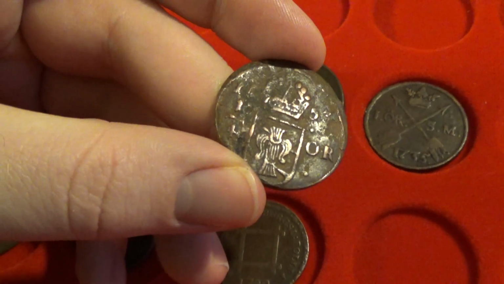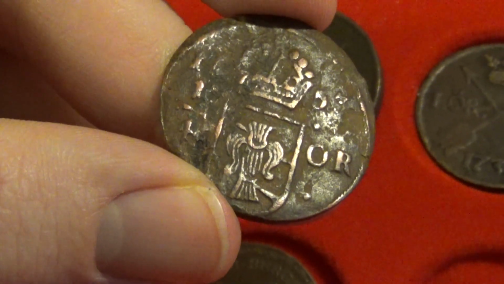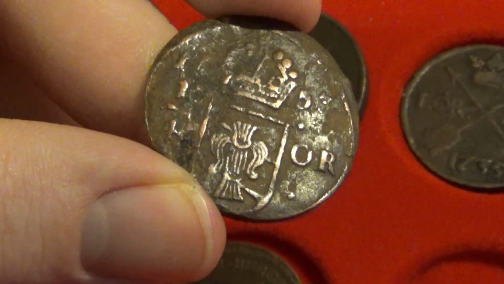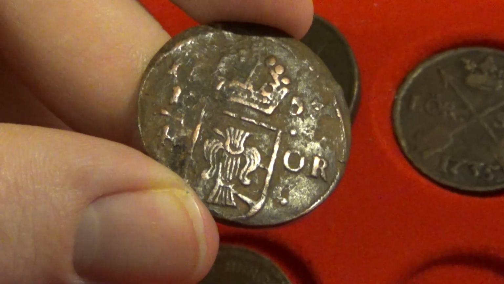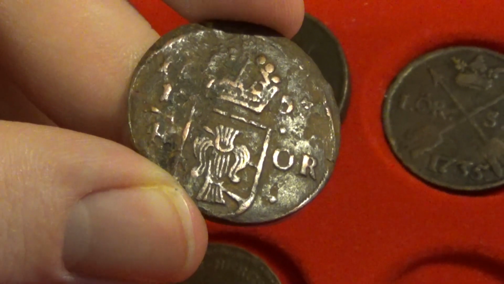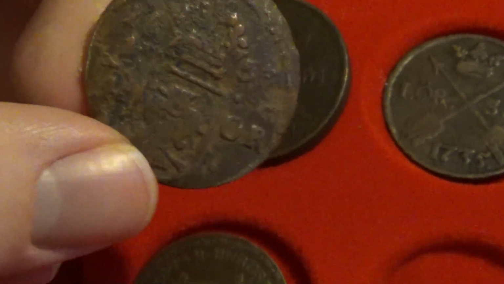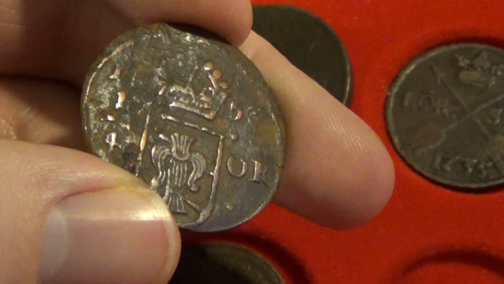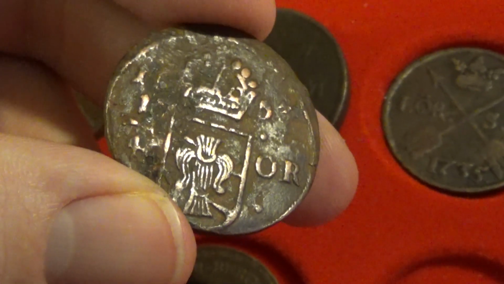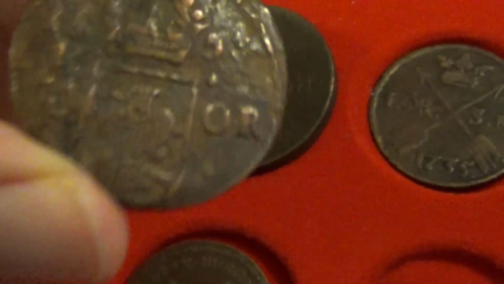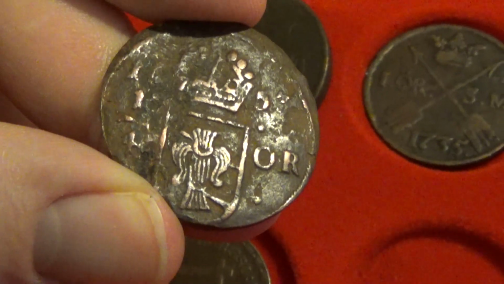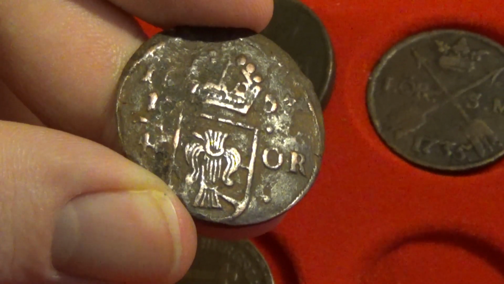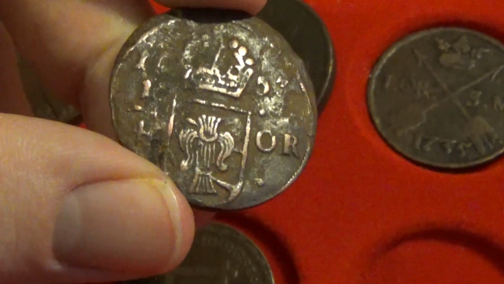But here, we go even further back. It's the 1600s. North America was barely even colonized at this point. It's a 1/4 of an öre. And this is before they made the distinction between silver coins and copper coins. Kopparmynt, Silvermynt.